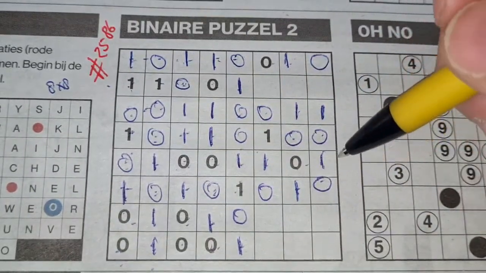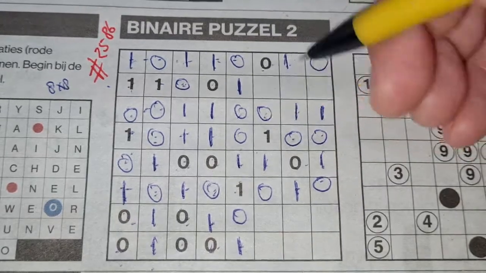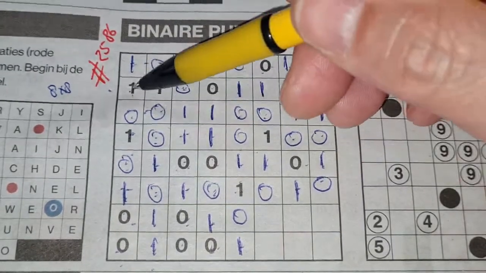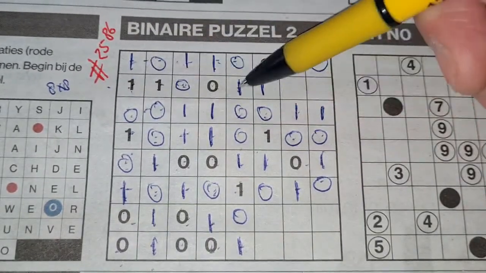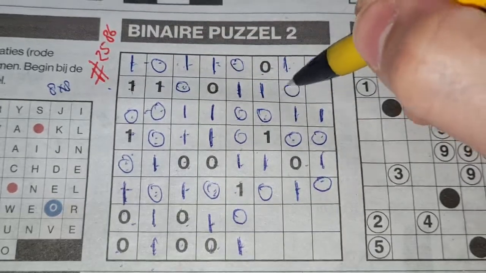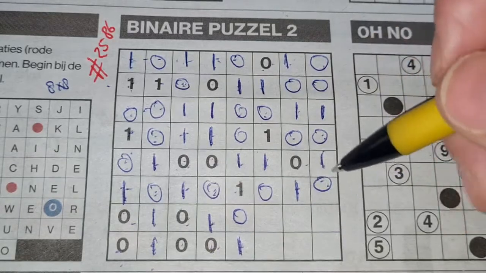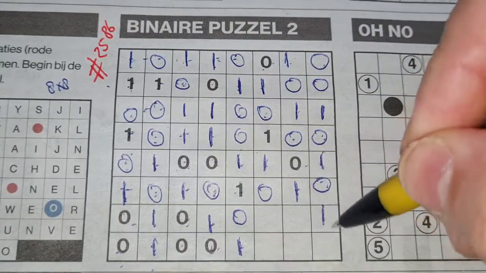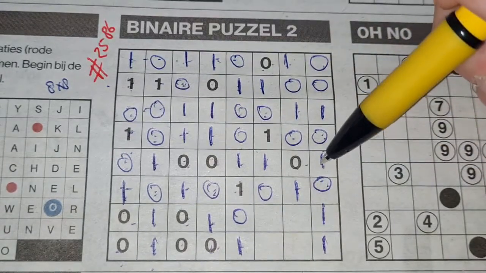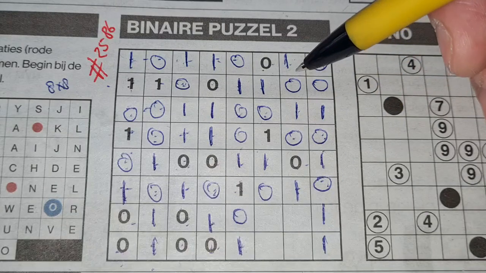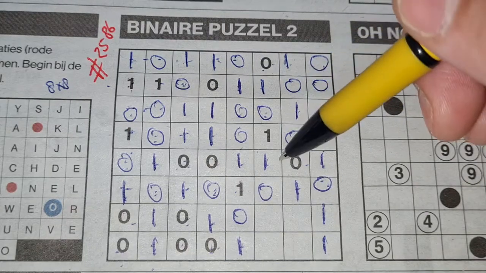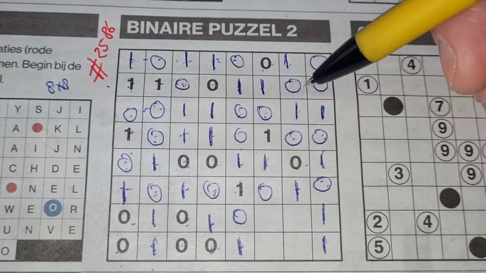All right. Between two O's comes a one. Here we have 1, 2, 3, 4 ones, so the rest are O's. All right. Now we have 1, 2, 3, 4 O's in the last column, so the rest are ones. All right. Then 1, 2, 3, 1, 2, 3.